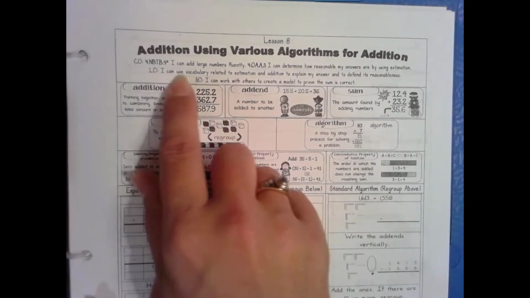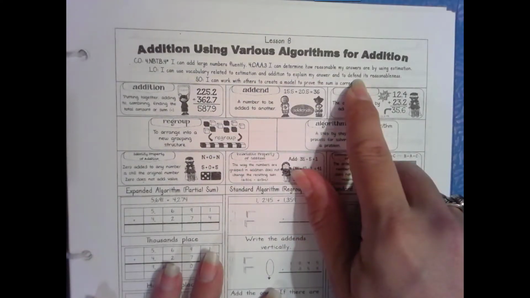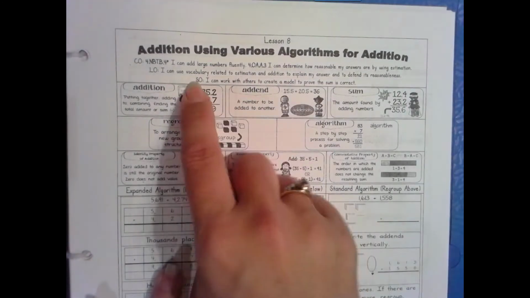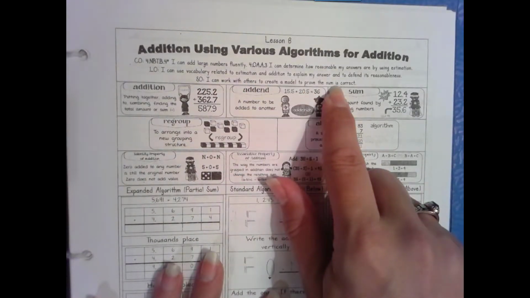Language objective, I can use vocabulary related to estimation and addition to explain my answer and to defend its reasonableness. Social objective, I can work with others to create a model to prove the sum is correct.